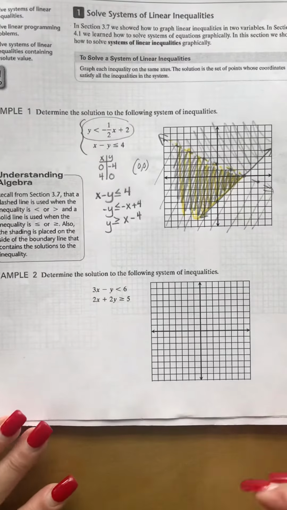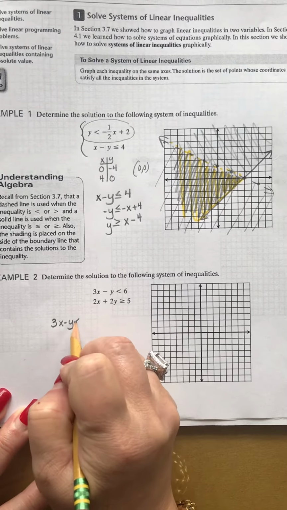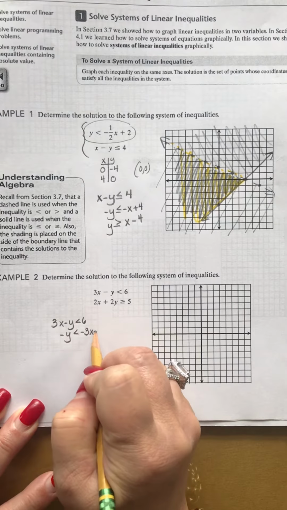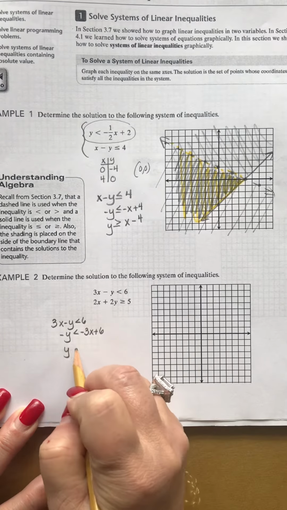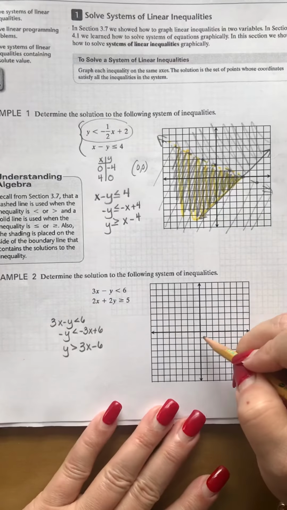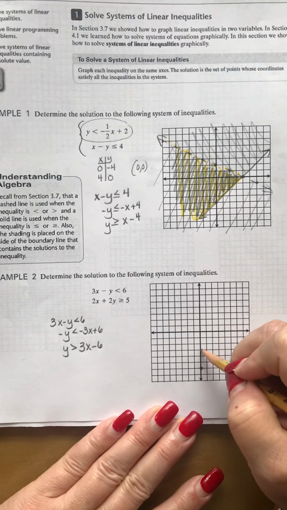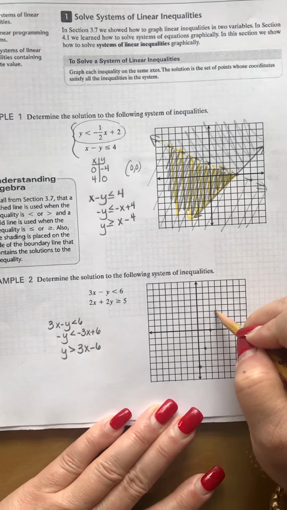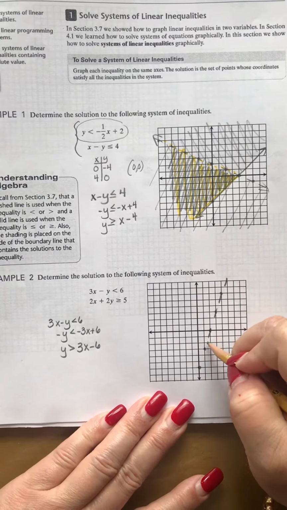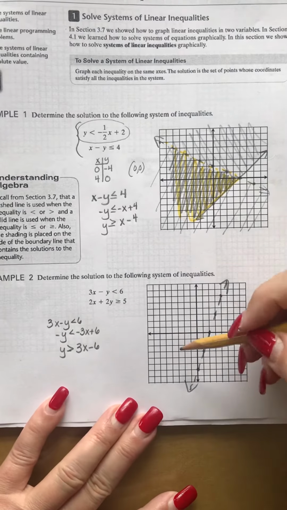Next one. Okay, so for 3x minus y is less than 6, let's bring 3x to the other side, make it -3x. And then dividing everything by -1, you're going to flip the sign, make this a +3x, and then a -6. So we begin at -6, 1, 2, 3, 4, 5, 6, and we're going to go up 3 and over 1. And these dots will be connected with a broken line. And because this is a greater than sign, I'm going to shade above.